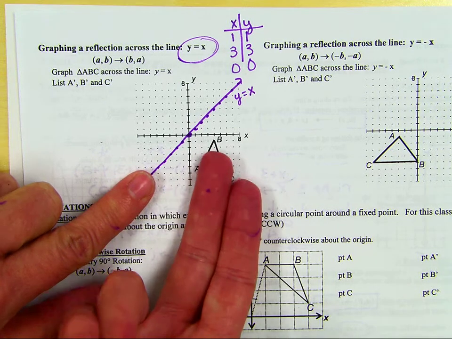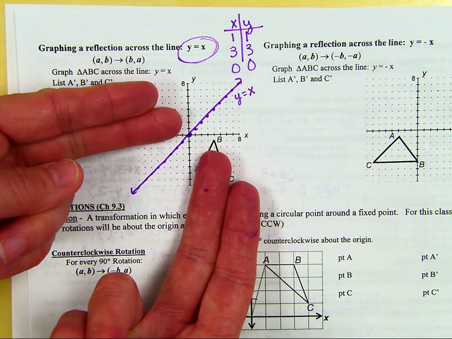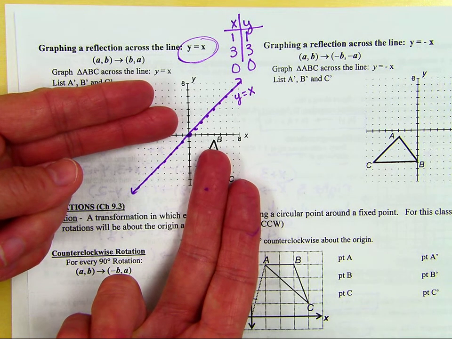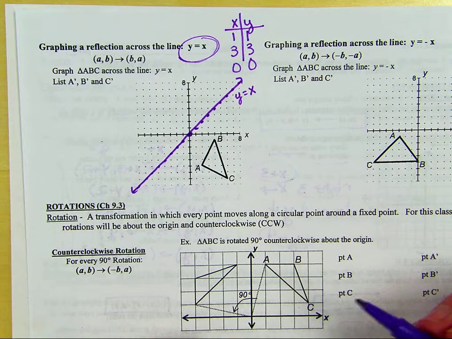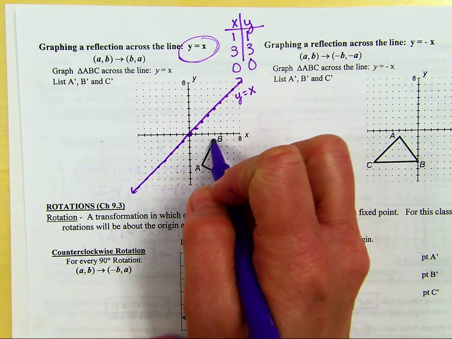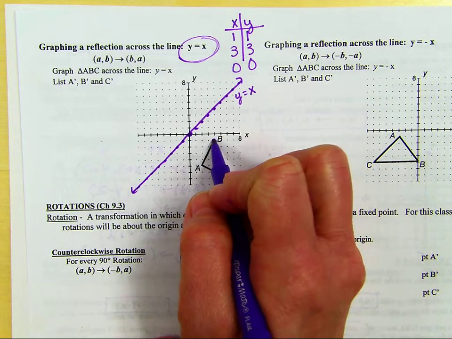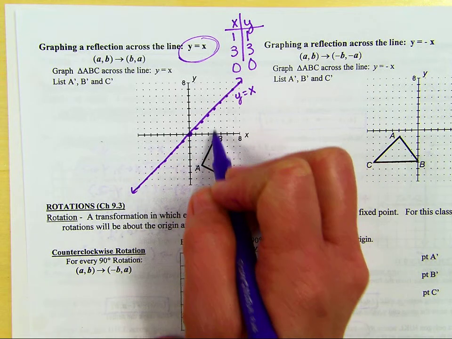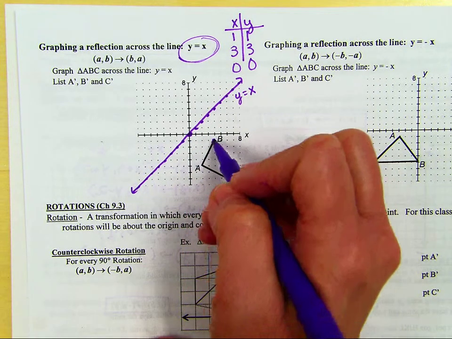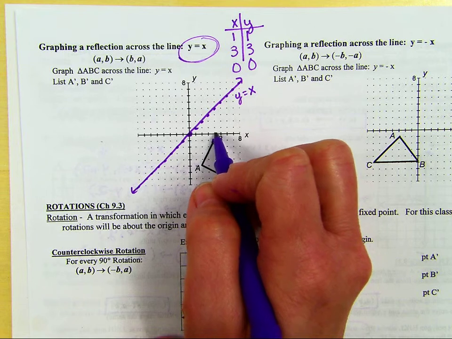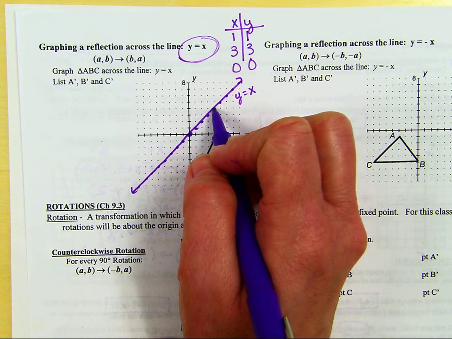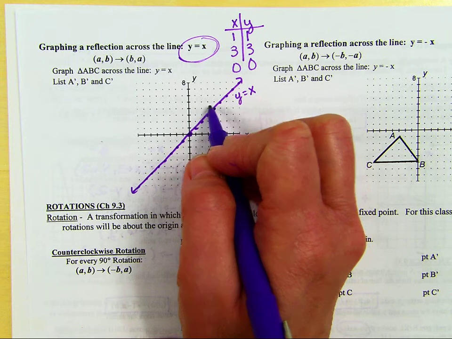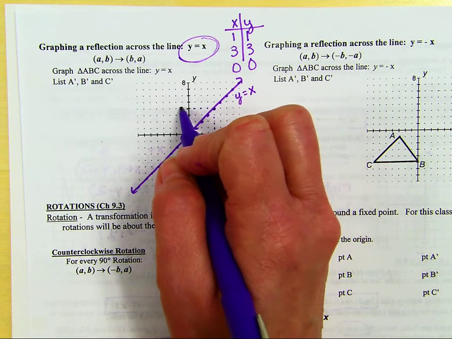So if you're going to count, there's something a little odd you have to pay attention to. To graph B, I'm going to count either horizontal or vertical. It doesn't matter. I'm going to count vertically: 1, 2, 3, 4, 5, and then I have to turn 90 degrees to count 1, 2, 3, 4, 5. This would be my B prime.